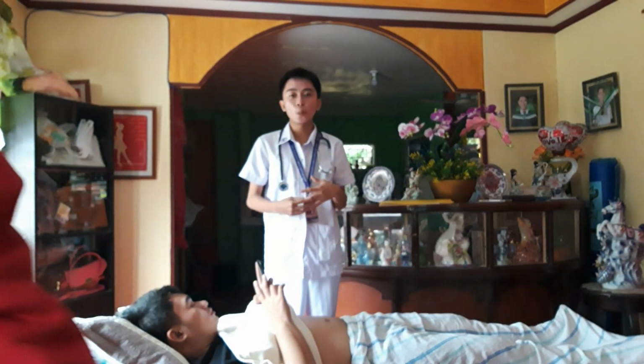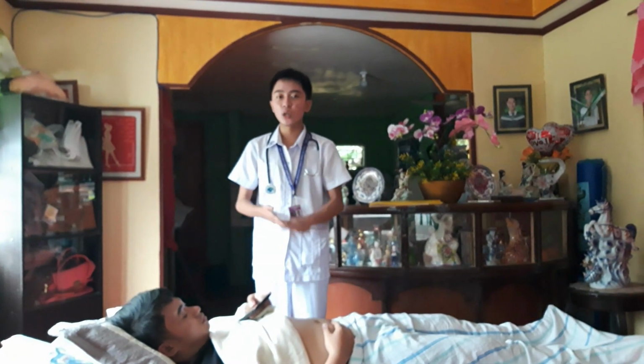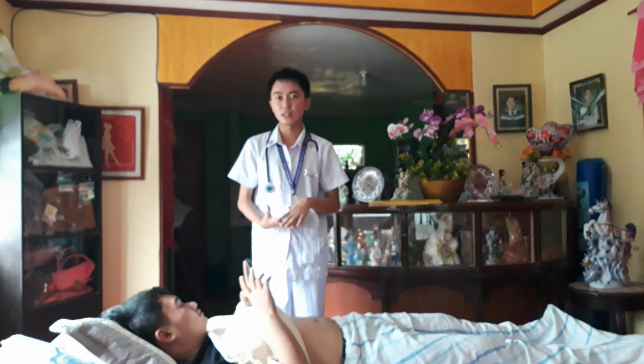So now we are going to palpate for the liver. Stand at the client's right side and place the left hand under the client's back at the level of the 11th and 12th ribs. Lay the right hand parallel to the right costal margin. The fingertips should point toward the client's head. Ask the client to inhale, then compress upward and inward with the fingers. Note for consistency and tenderness.